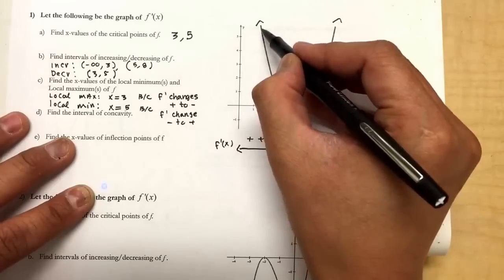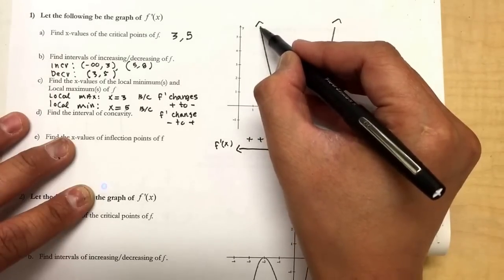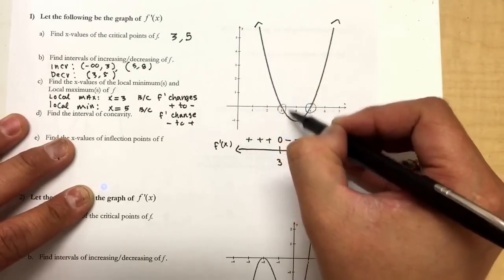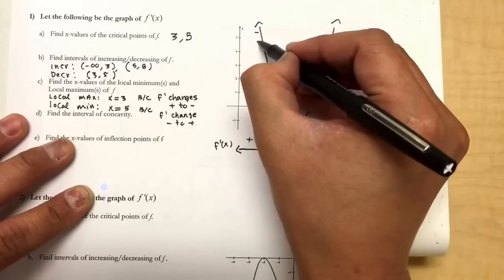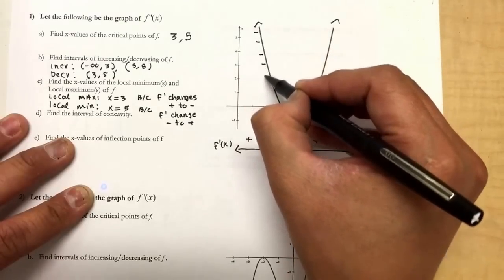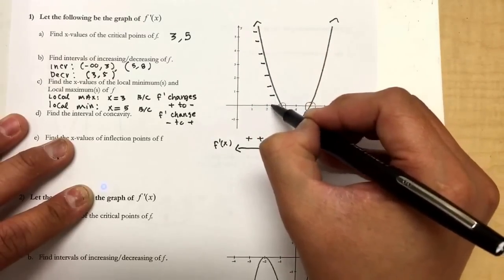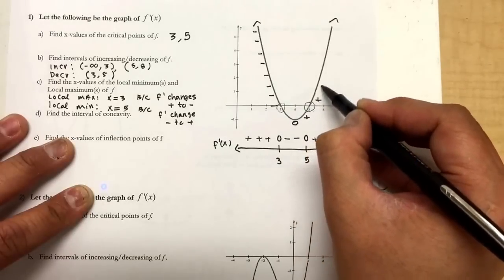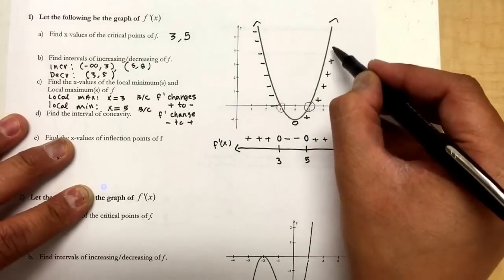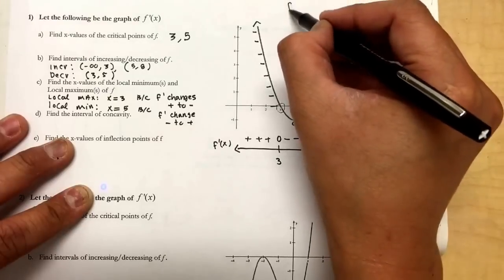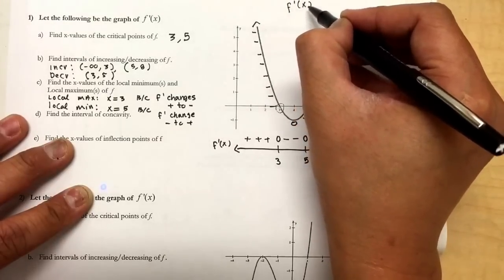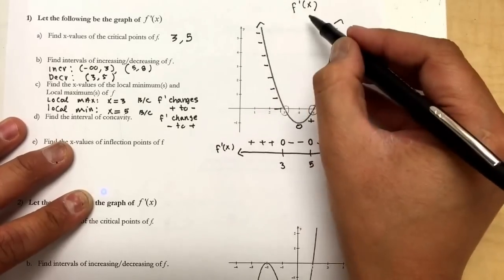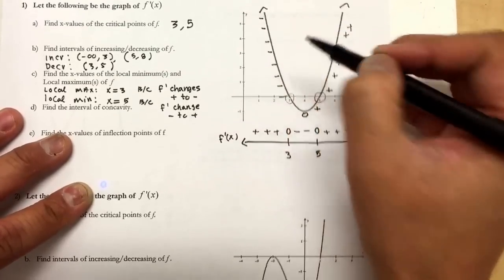Notice that since f prime is decreasing, the slope of f prime is negative here, it is 0 here, and then it is positive here. Now keep in mind that this is the graph of f prime. So the slope of f prime is really f double prime.